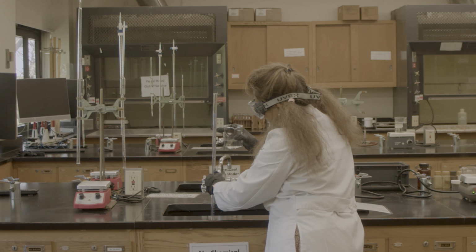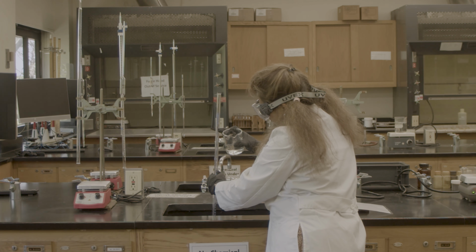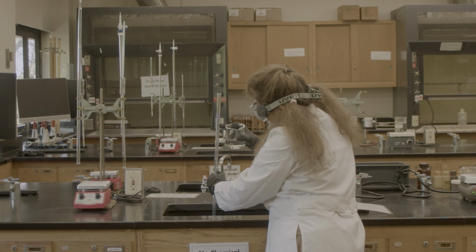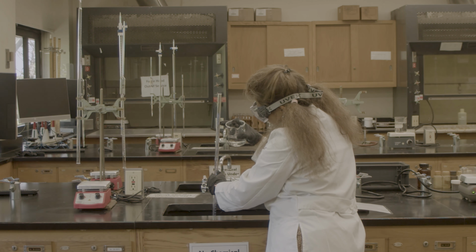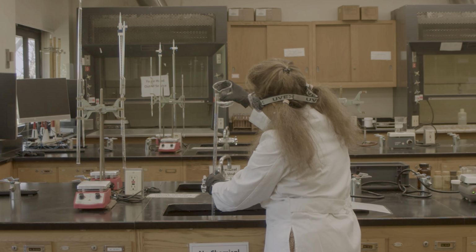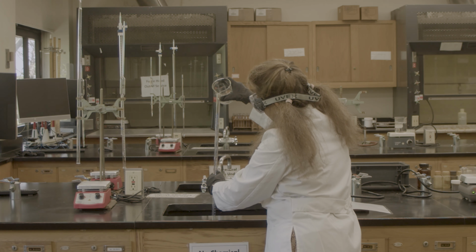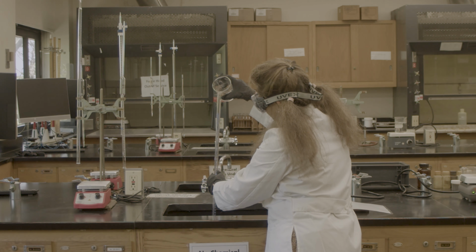This is a 50 milliliter burette. So here is my 0. I will pour my sodium hydroxide above the 0 mark, and then I will use my meniscus curve to get the exact amount of 50 milliliter.